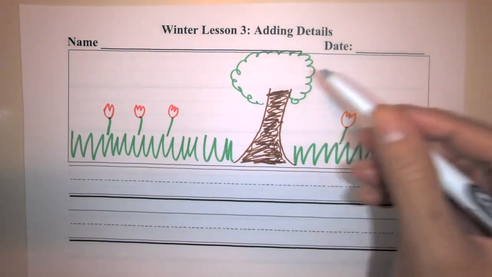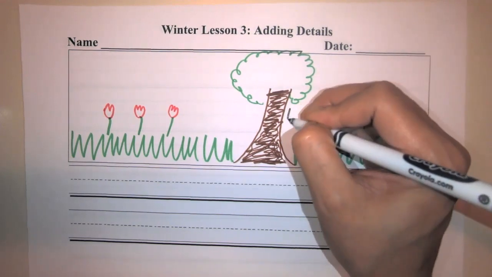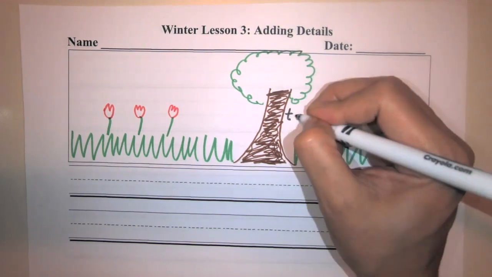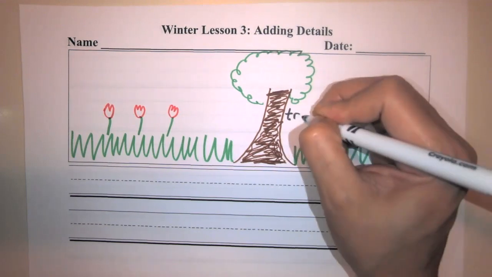So I know that I have drawn a tree, so I want to write next to my tree the word tree. Tree I know starts with a T, E.